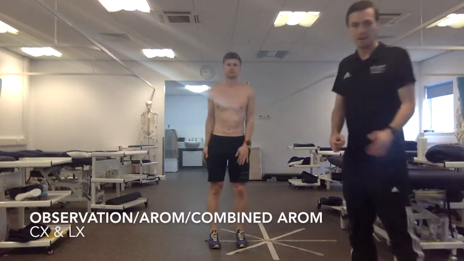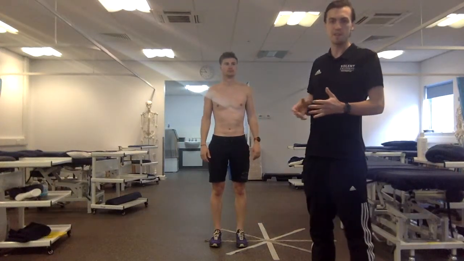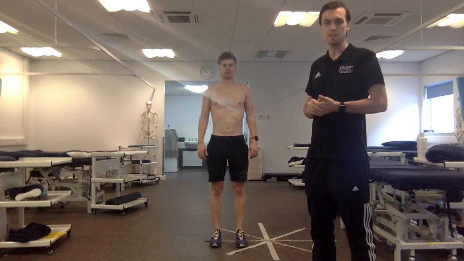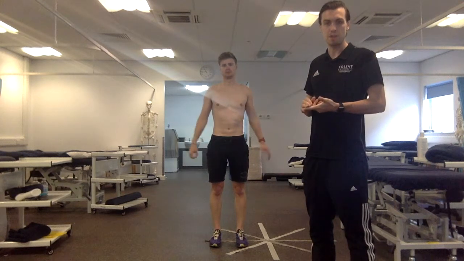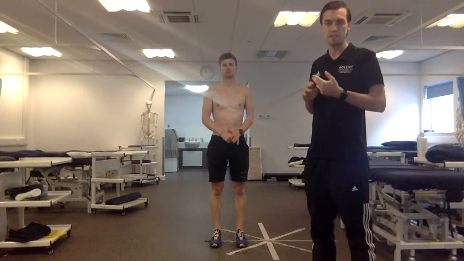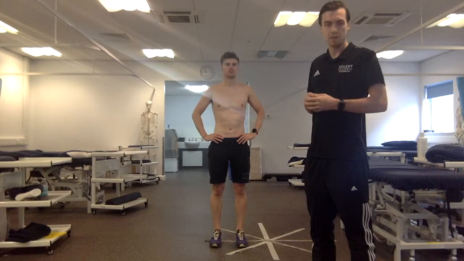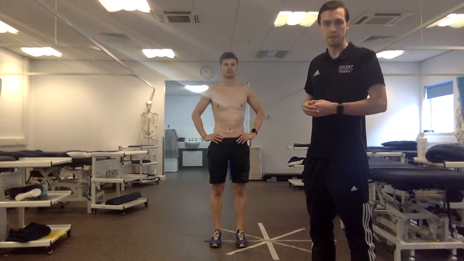Okay, so for the first part of your assessment, no matter what scenario you get, you're going to be observing the patient first, and you're going to be working through active range of motion with overpressure and combined movements. So this video will work through how to do that for the lumbar spine and the cervical spine, and then we'll do a separate one for the thoracic spine.